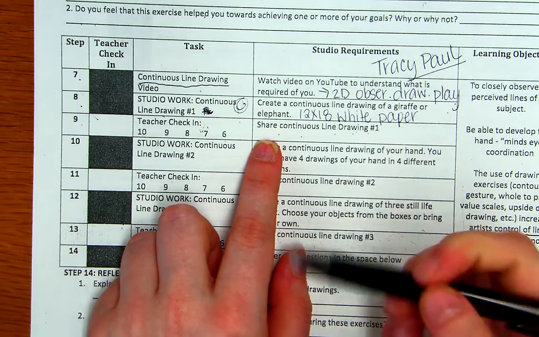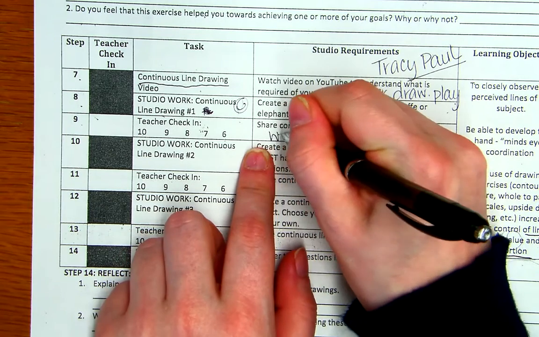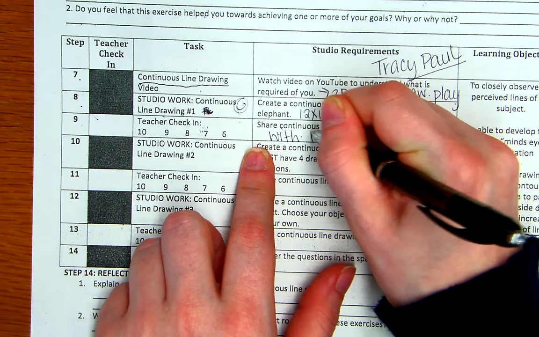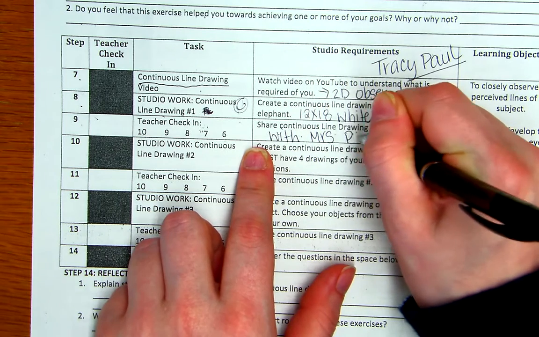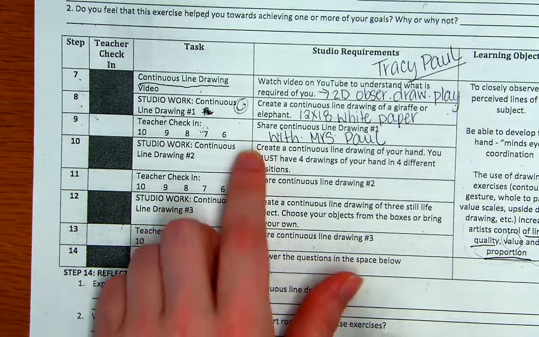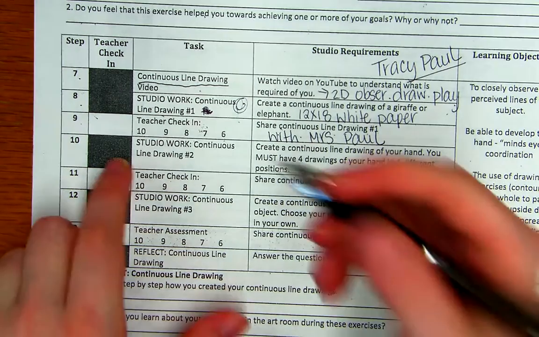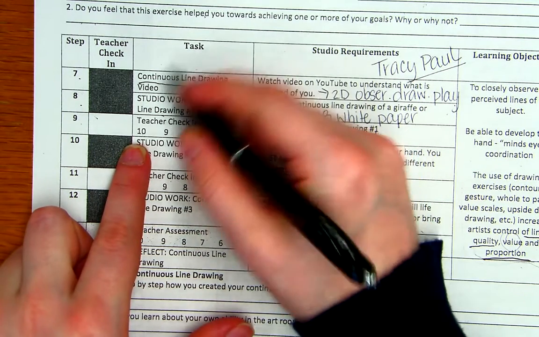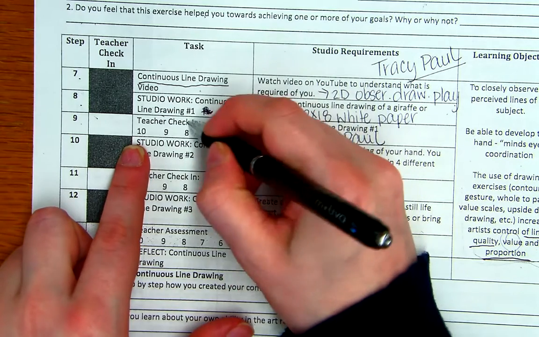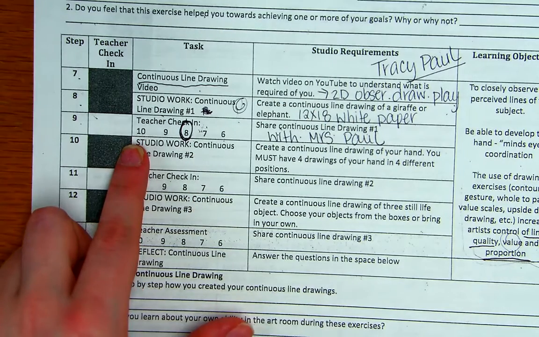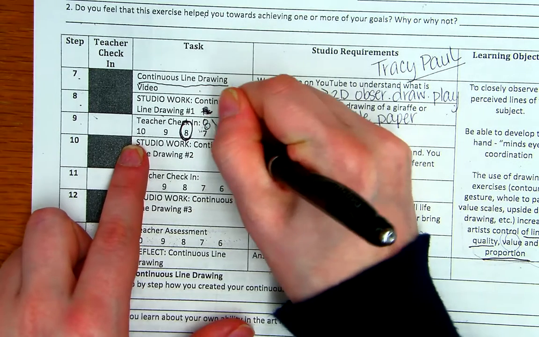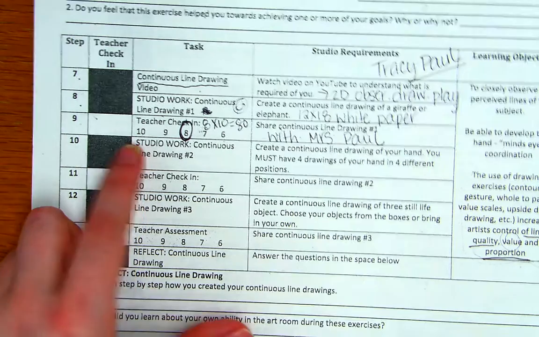You are sharing it with me. So you're sharing it with Miss Paul, which means you have to physically get up off your butt, walk up to my desk, and show it to me. Here I would sign whether it's 10, 9, 8, whatever. So if I circle an 8, 8 times 10 equals an 80. That is your grade.